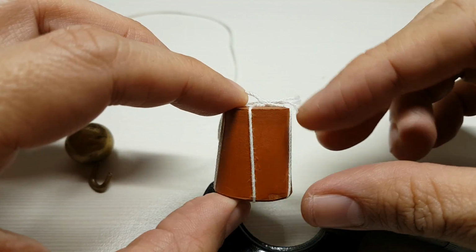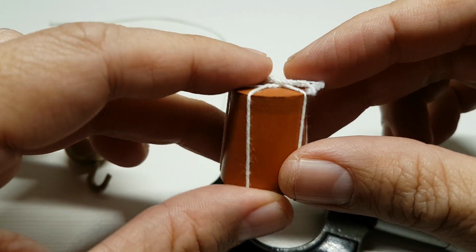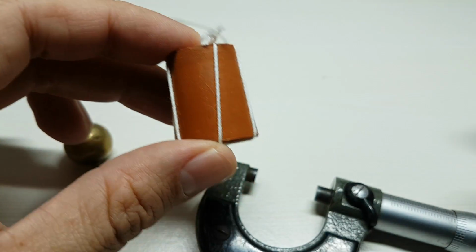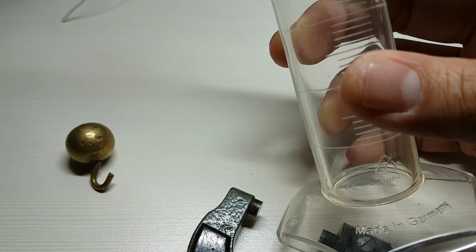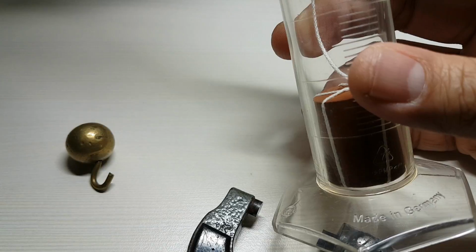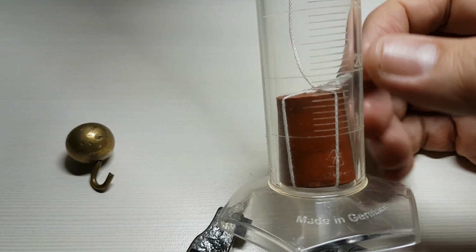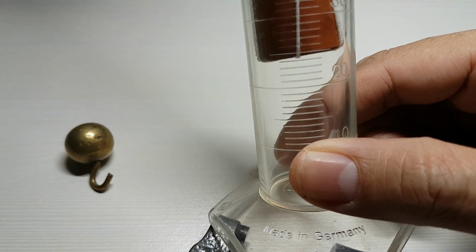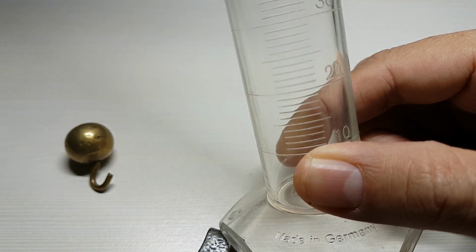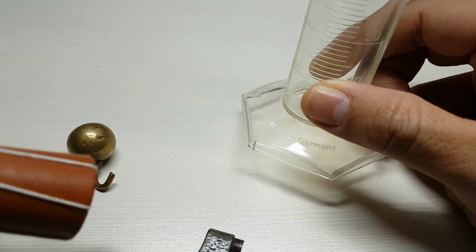So what about this glass stopper here? We can't really find any dimensions of it because it's quite an irregular shape. So what we'll do is use a measuring cylinder. We'll pop this in once we have water, and measure the amount of water that's being displaced inside this measuring cylinder. After that, we will find out the volume of this glass stopper.